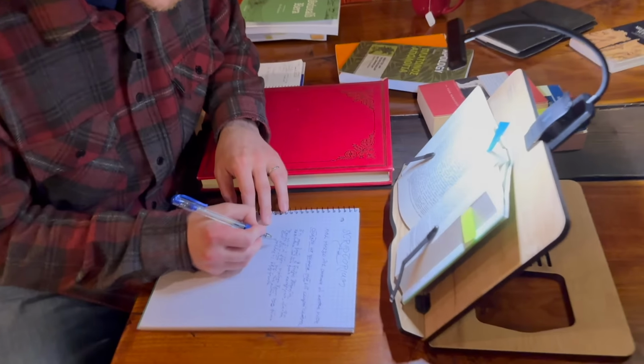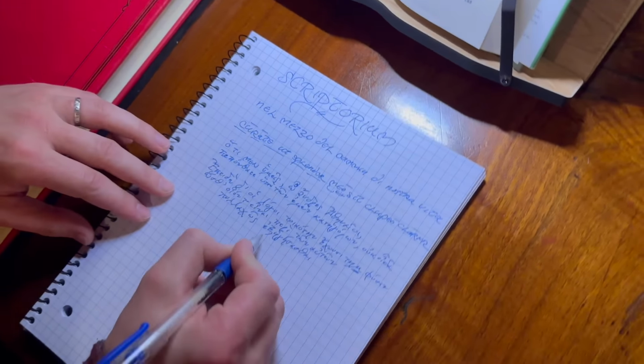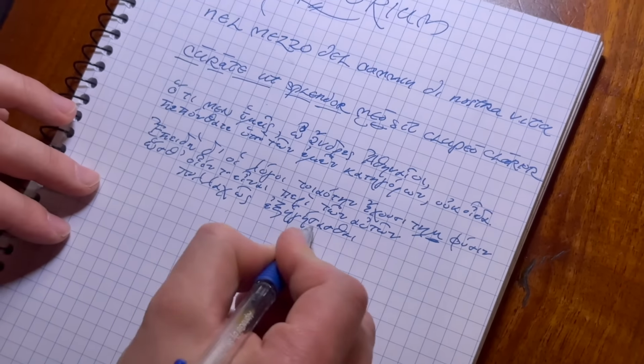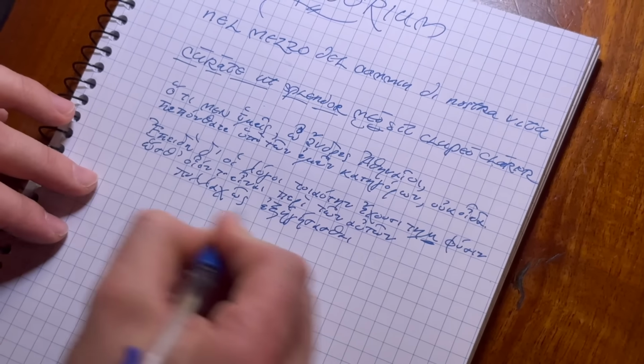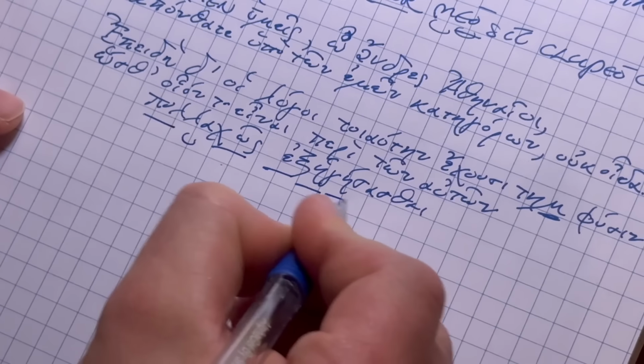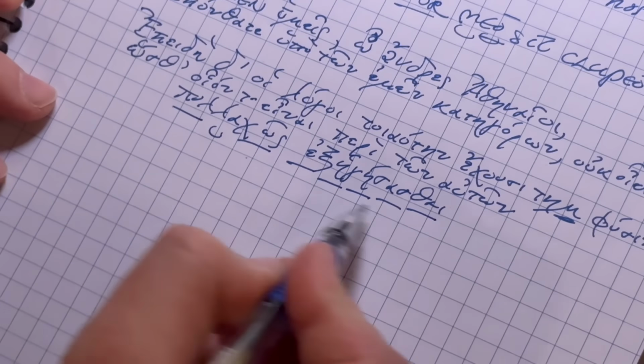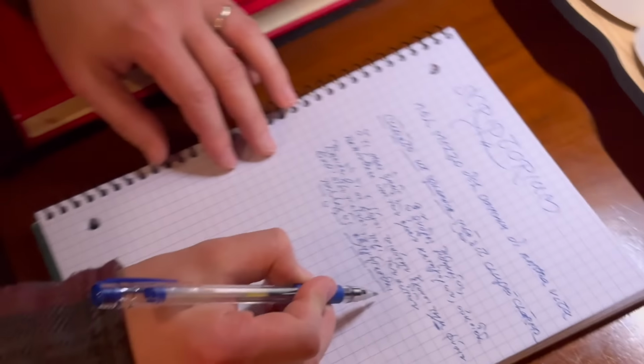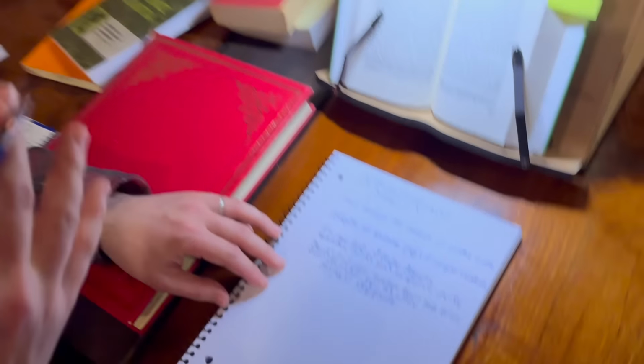Peri tōn autōn. Let's see. So, for example, just this one: exēgēsasthai. Wow. Look at all those long syllables at the end of the line. You think he did that by accident? Nope. He knows what he's doing. Pollakis exēgēsasthai.